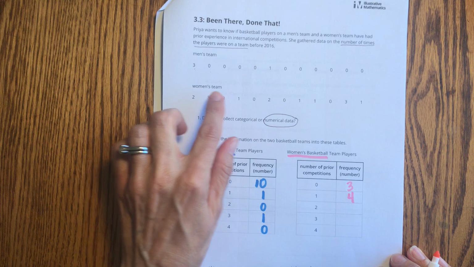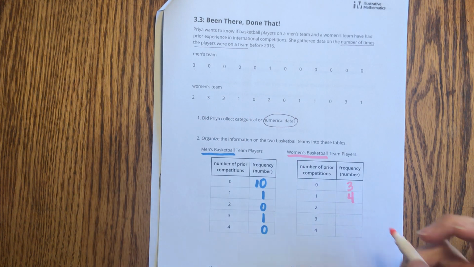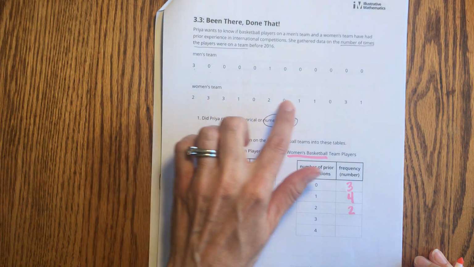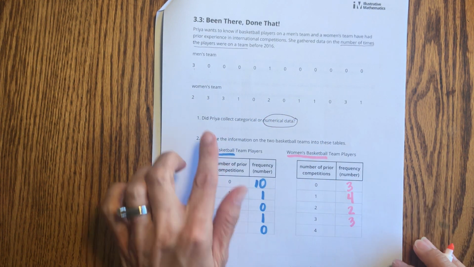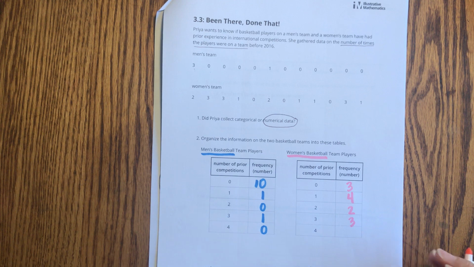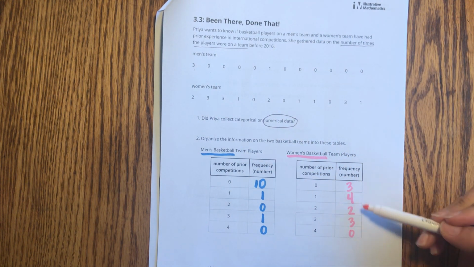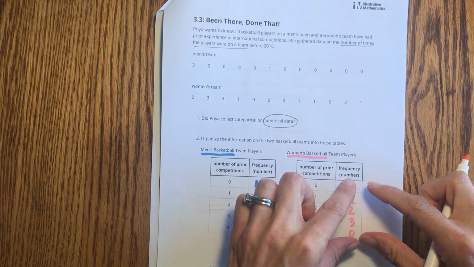For 2, 1, 2. For 3, we've got 1, 2, 3. And no one on the women's team reported that they had 4 years of experience. So let's again go through and make sure we have 12 responses. Okay, yep, looks good. So we've got all of the frequency.